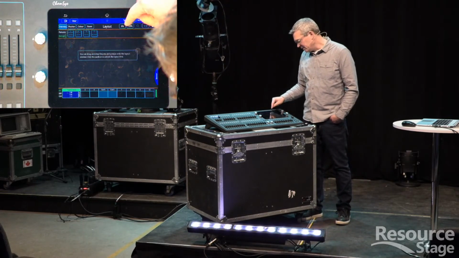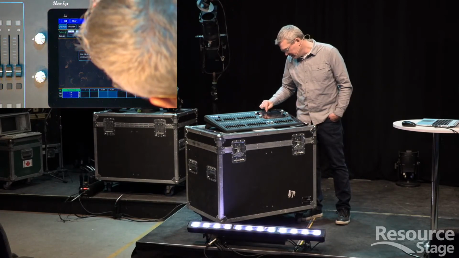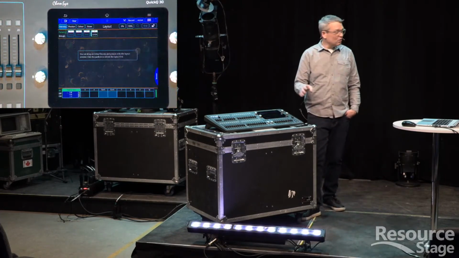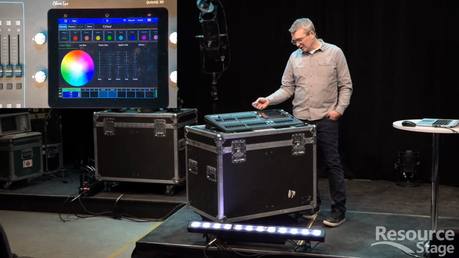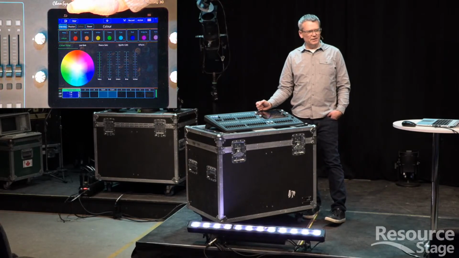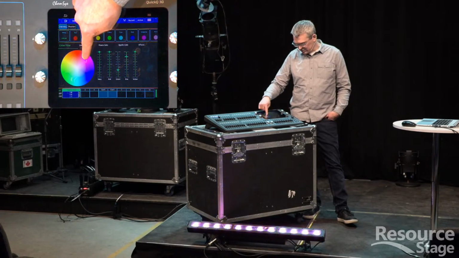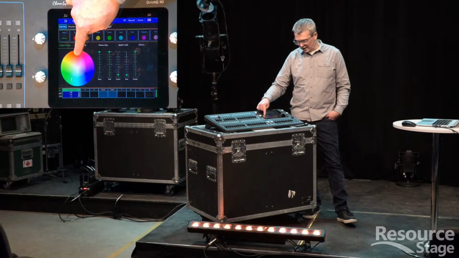So I'm going to go back out here, and I'm going to say grab that 1 light, which is already selected because I've pushed up the intensity. Now on the console, I have some other options. If I click on color, now I can go in here and I can move around this and select which color I want to grab.